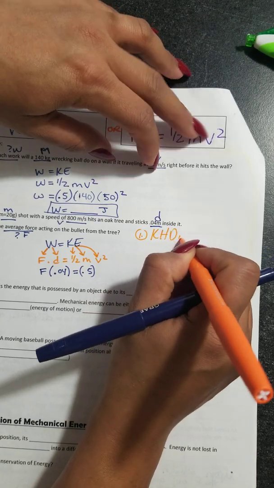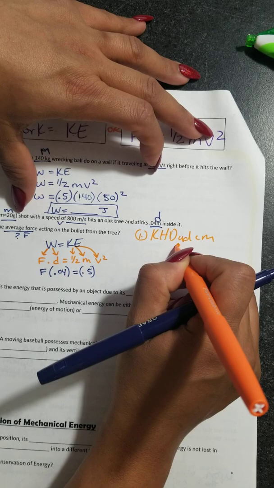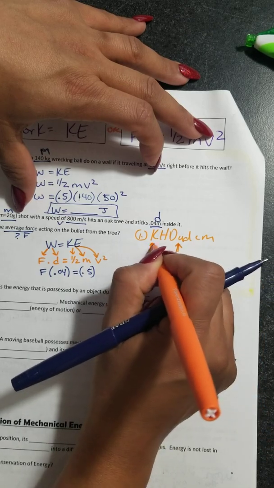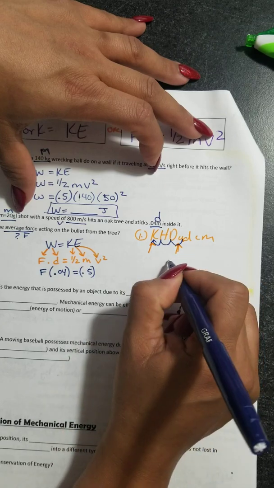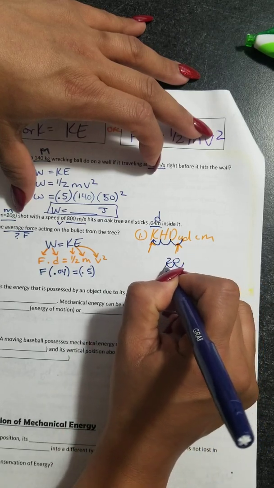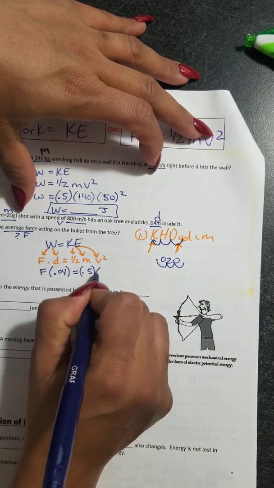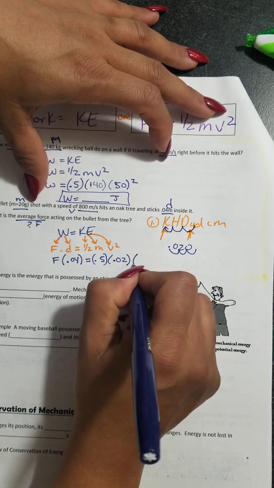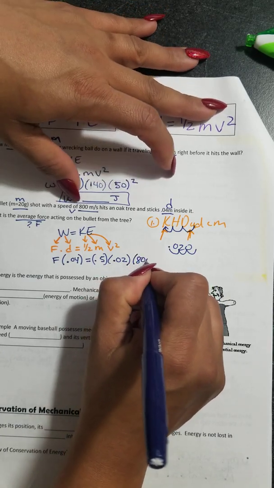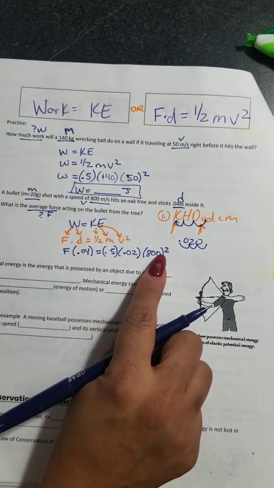King Henry drinks utterly delicious chocolate milk. I'm going from grams, which is right here, the base unit, to kilograms. So that means I need to go 1, 2, 3 places to the left. 1, 2, 3. So my new number is 0.02 kilograms times a velocity of 800 meters per second squared. Don't forget to square that number.